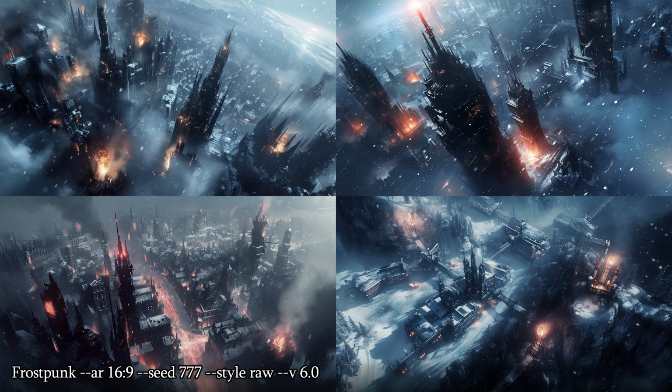Raw style on its own looks still really similar to default style. Less sci-fi I think, and maybe more historical industrialism with pointy spires. But the bird's eye view angle is also quite interesting.